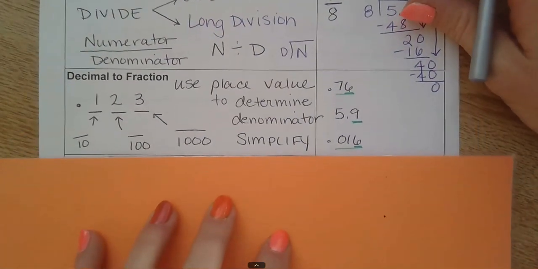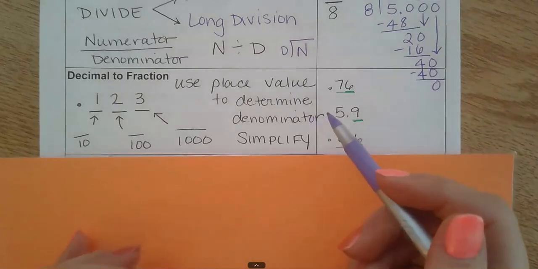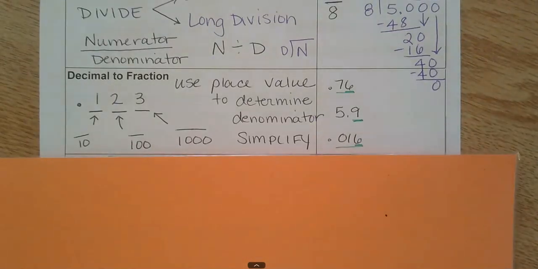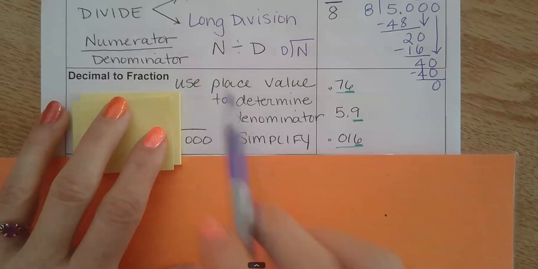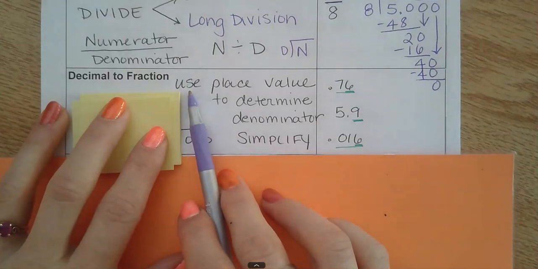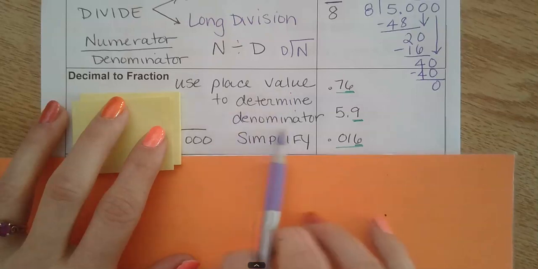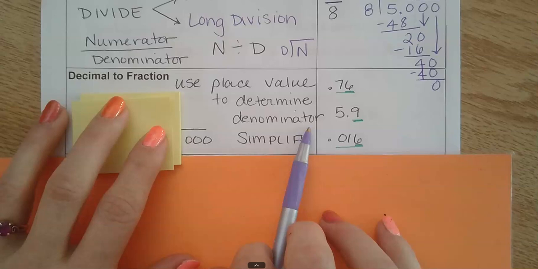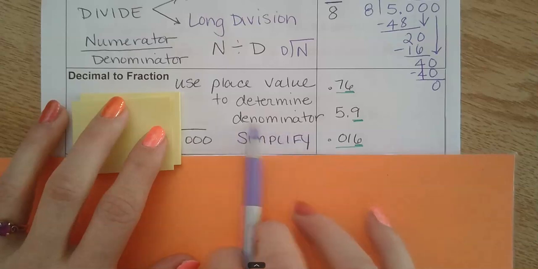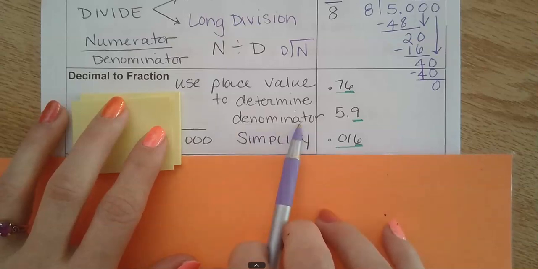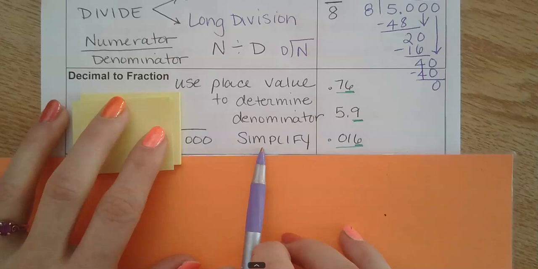Decimal to fraction. Let's go ahead and take a second to write this down. Go ahead and write the directions first. You're going to use the place value of the decimal to determine the denominator, right? We're turning it into a fraction, so we've got to figure out what number is going to go in that denominator spot. So use the place value to determine what the denominator should be, and then make sure we simplify our answer.